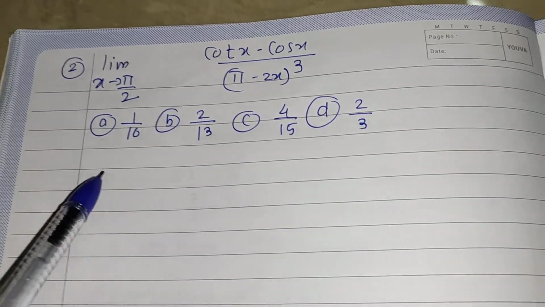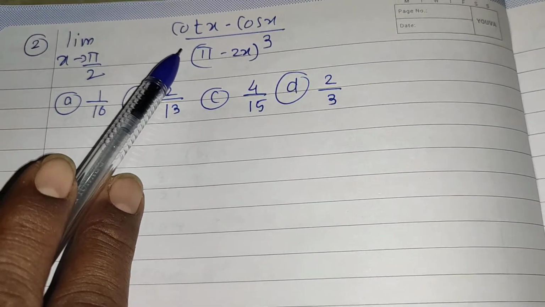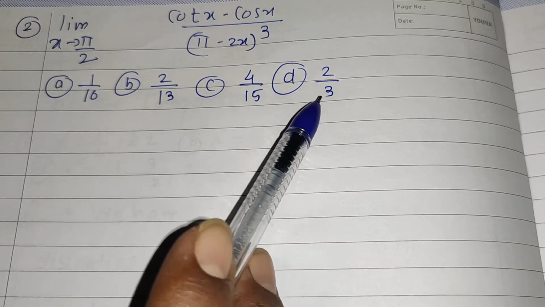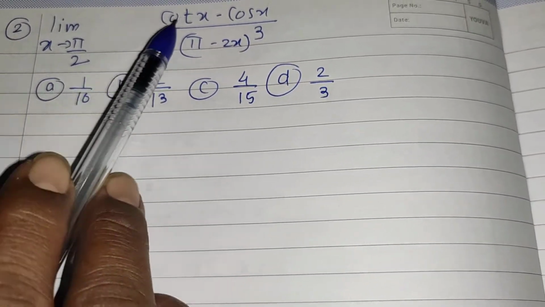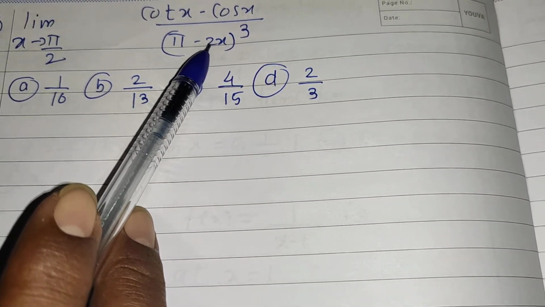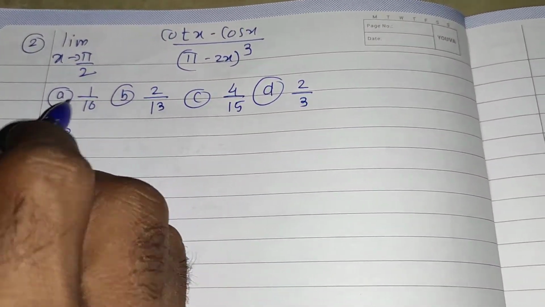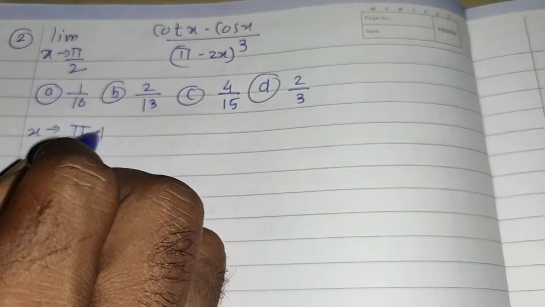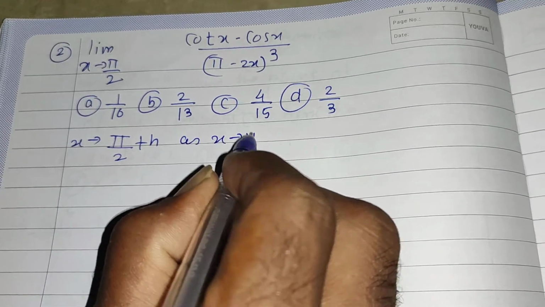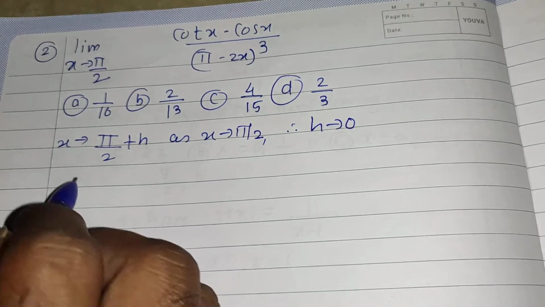Now we have to deal with another sum, this one, for limit x tends to pi by 2, and this is our question, and answers are these. These are the options. Here if I put x is equal to pi by 2 here, here and here, we will not get an appropriate answer. So here we have to change the limit. x is equal to pi by 2. Now we are changing the limit by adding h. As x tends to pi by 2, therefore h tends to 0.